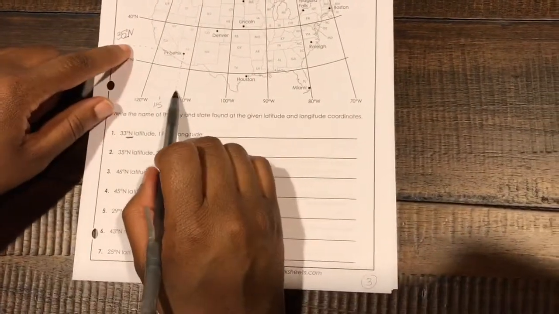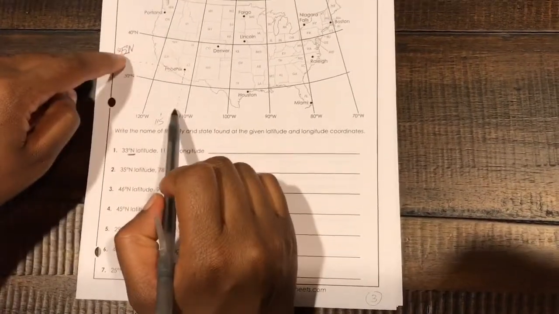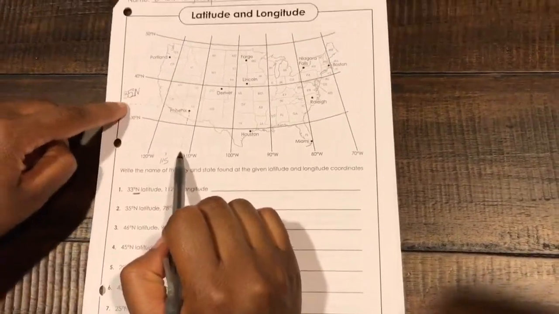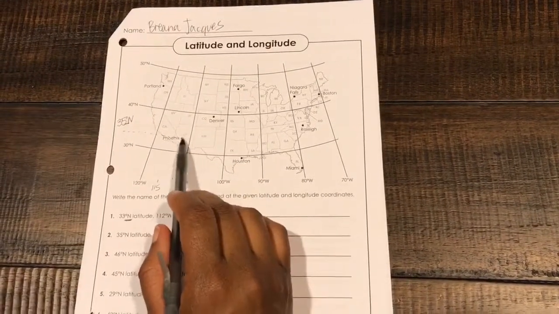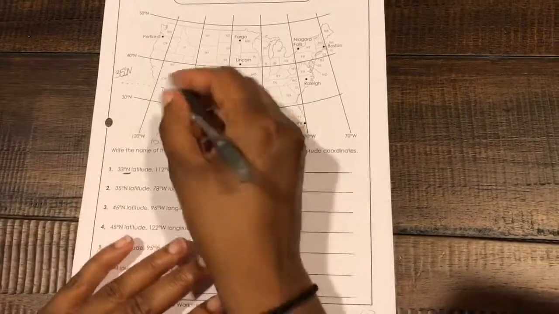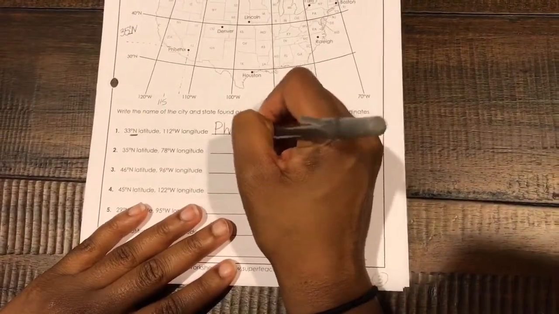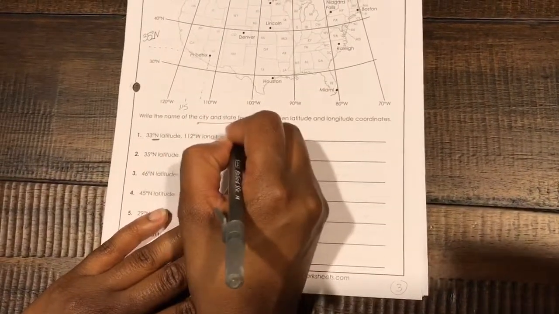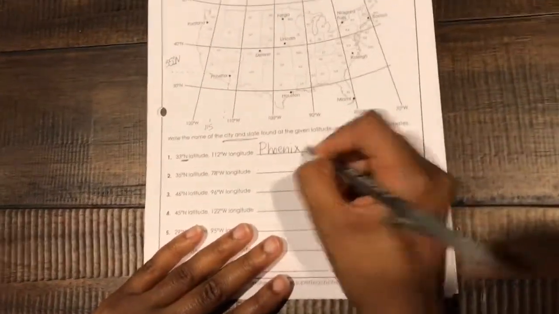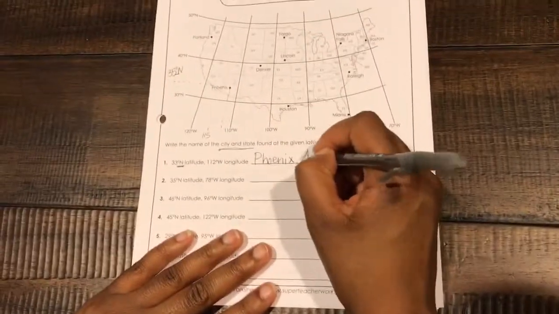So I just drew imaginary dotted lines. They're not really on the earth, but they're imaginary. But I'm gonna actually make them visible on my paper until I get a city that meets at the point. And that is Phoenix. So I'm gonna write that answer down. And remember, I'm reading the directions carefully. It does say to put the city and the state. So Phoenix, and then the state is Arizona, or AZ.